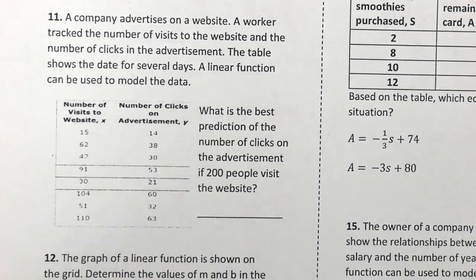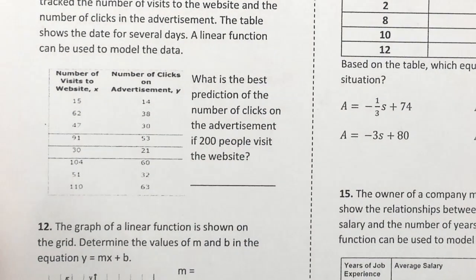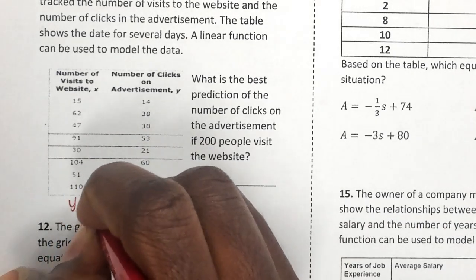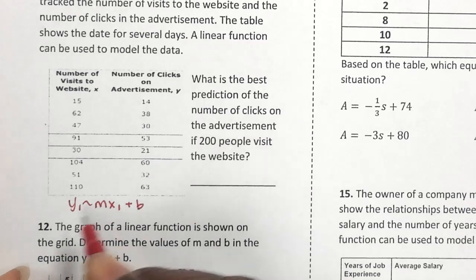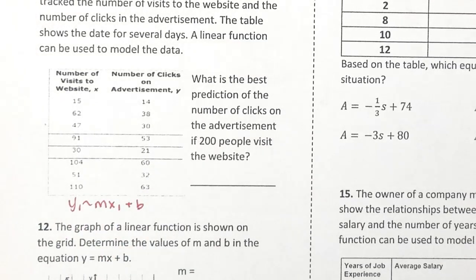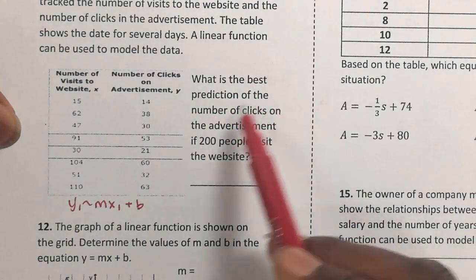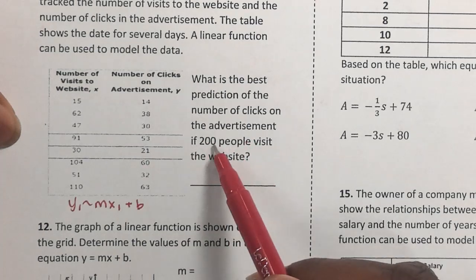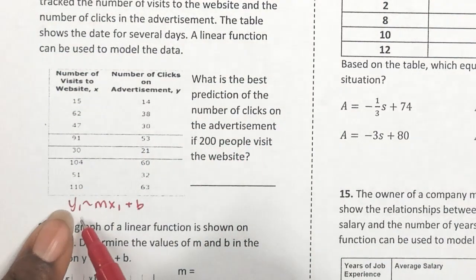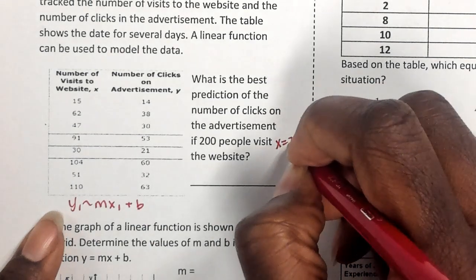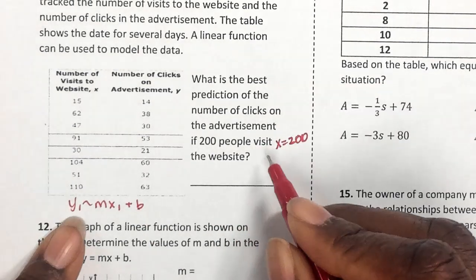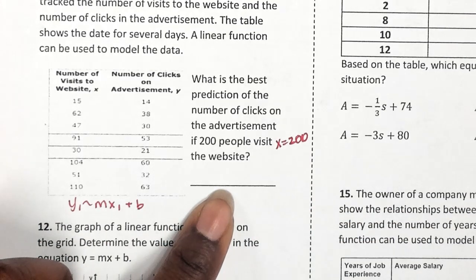So notice this one doesn't ask for the equation, but you will still need to put this in your Desmos. You will still need to put the y1 tilde mx1 plus b. After that, it says, what is the best prediction of the number of clicks on the advertisement if 200 people? So next is when you have to put in your x equals 200. So then you can see where the two lines cross. If you haven't done that yet, you need to do it. Put in your x equals 200. See where the two lines cross.